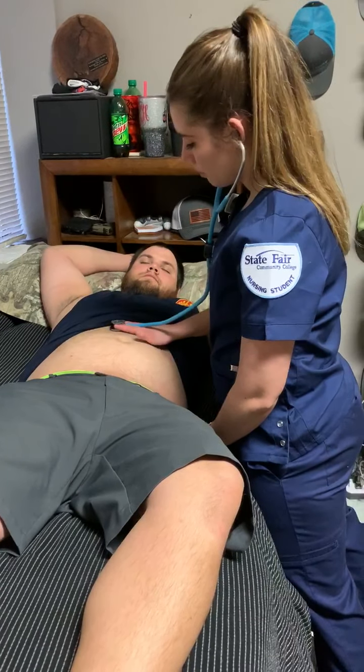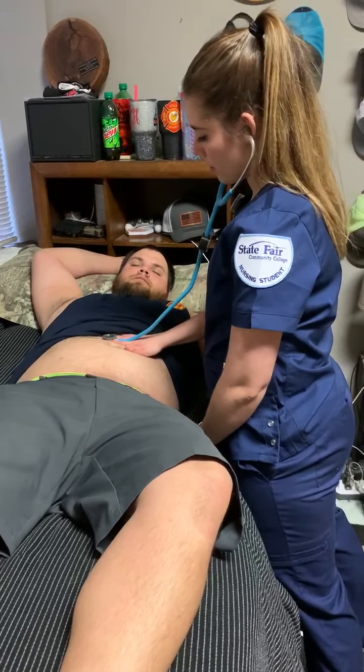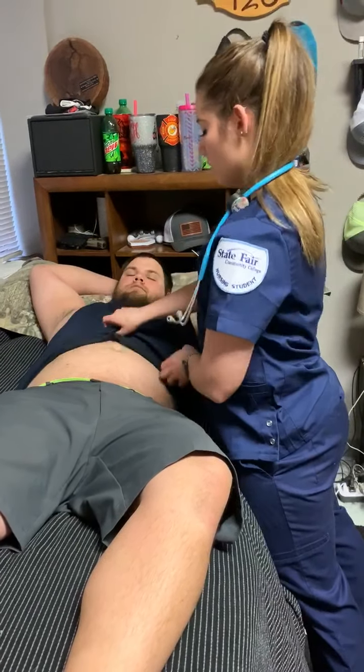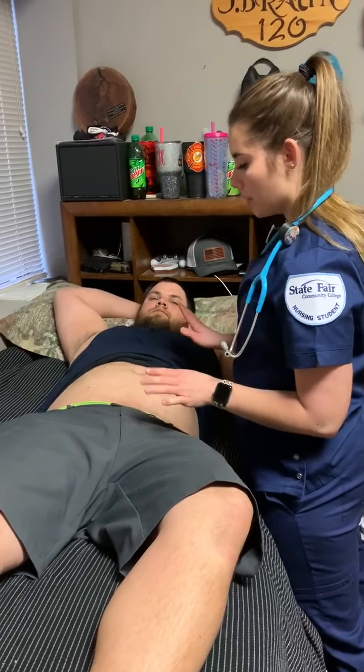And I'd also listen down the descending aorta. Hear any bruits or thrills? Sorry if my stethoscope is cold. And I forgot to note earlier that I would also assess his heart sounds with the bell of my stethoscope as well. So next I'm going to lightly palpate his abdomen.